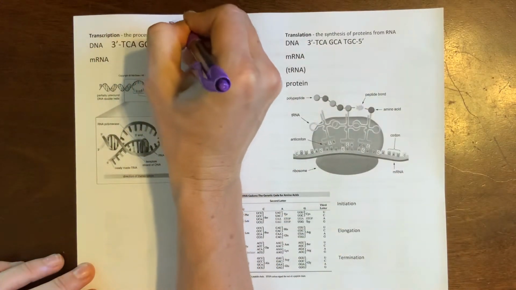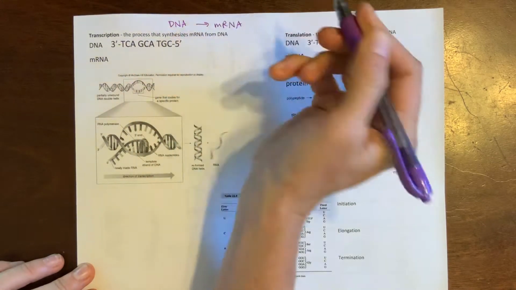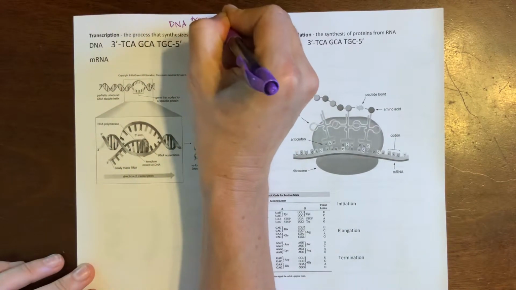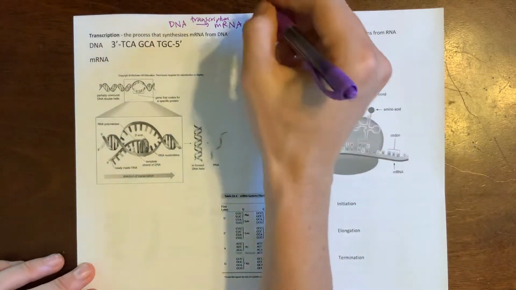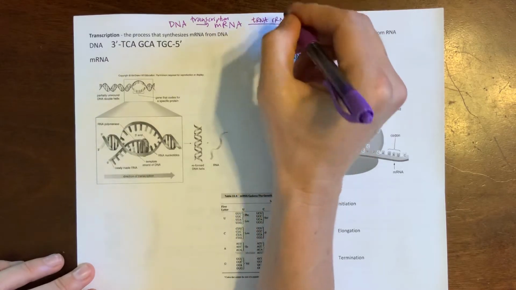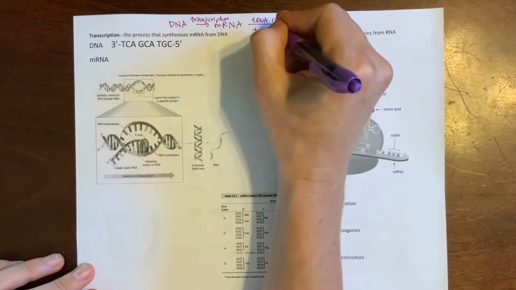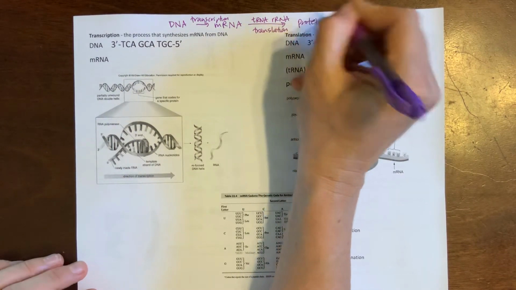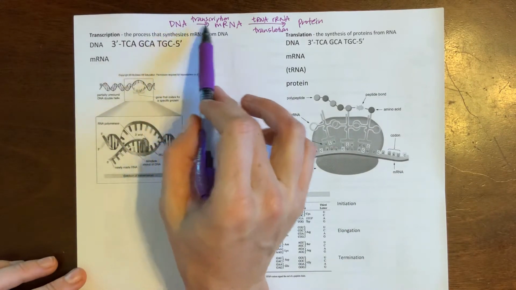So if I have DNA, first I'm going to turn that DNA into mRNA, and that is transcription. And then the mRNA, with some help from tRNA and rRNA, can be translated, translation, to turn it into a protein. So we're gonna look at transcription over here from DNA to mRNA.